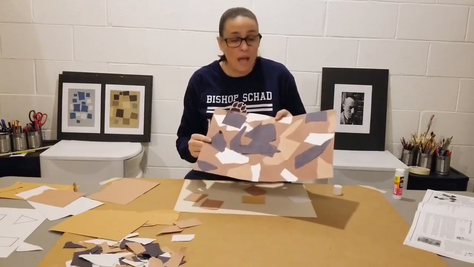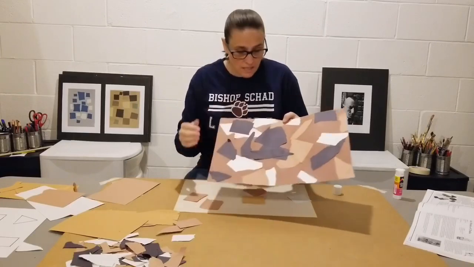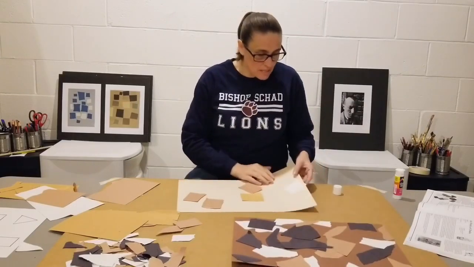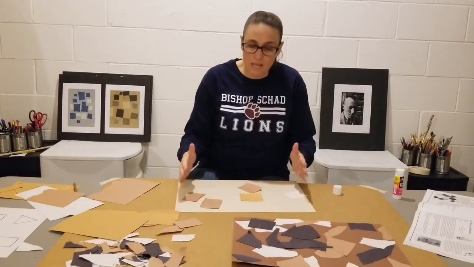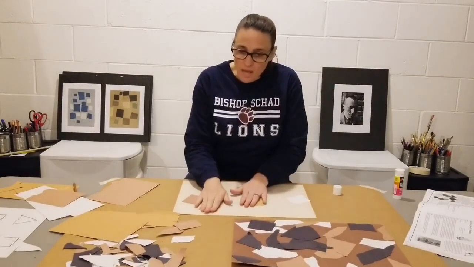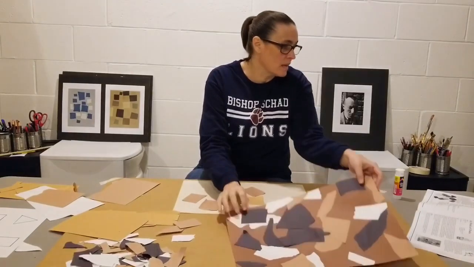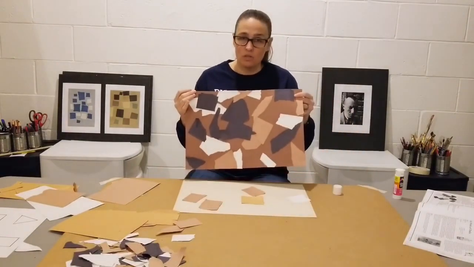All right, so at the end, you want a piece like that. If you have any pieces that are hanging off, just cut it off to the edge so that it's in the paper. And this is our Muse of Chance collage.